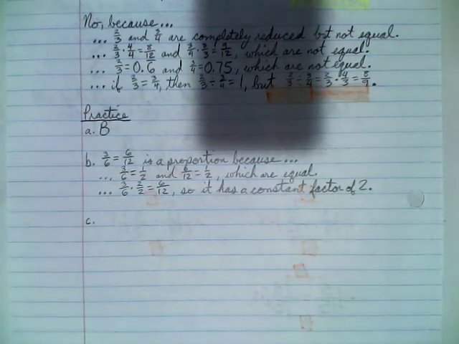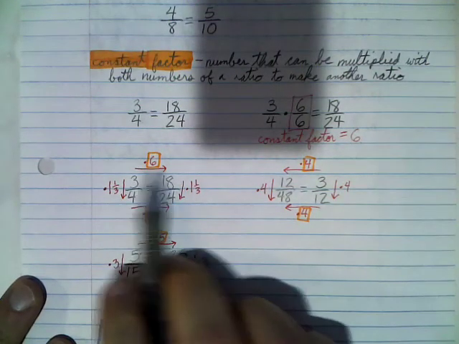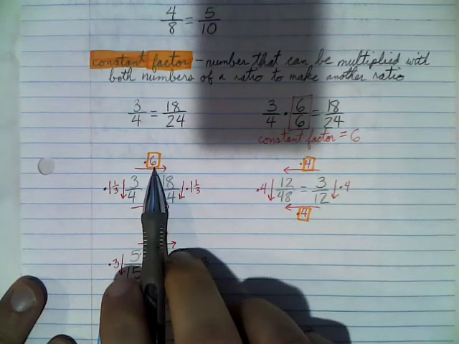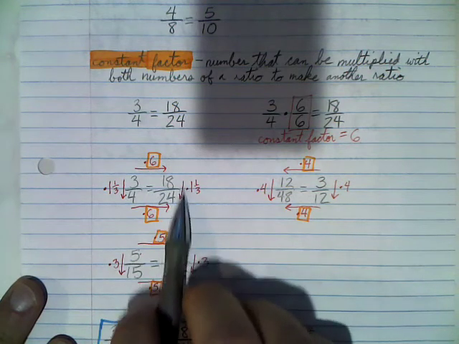So now we're going to take a look at solving, and this is where we're going to use this idea of left and right relationship, the constant factor, and this up and down relationship, which doesn't actually have a nice answer.